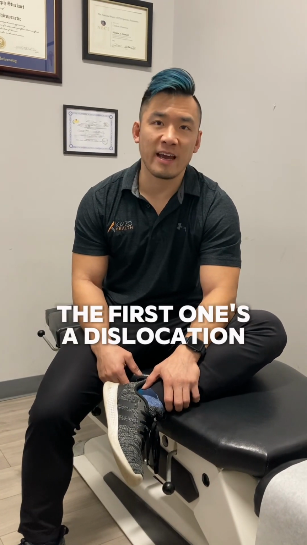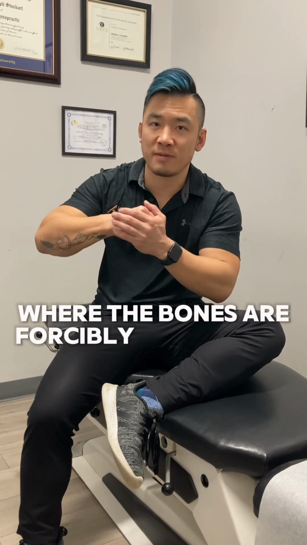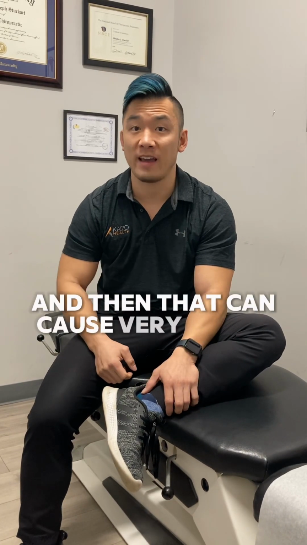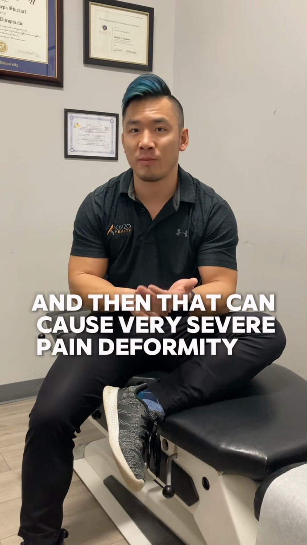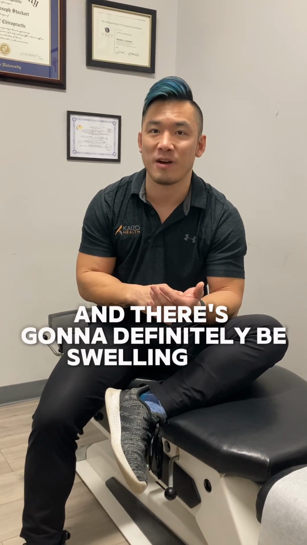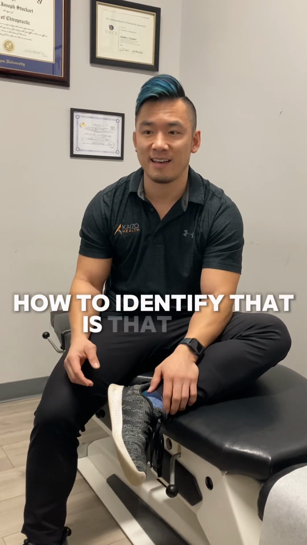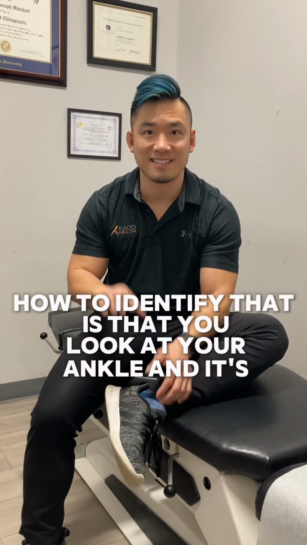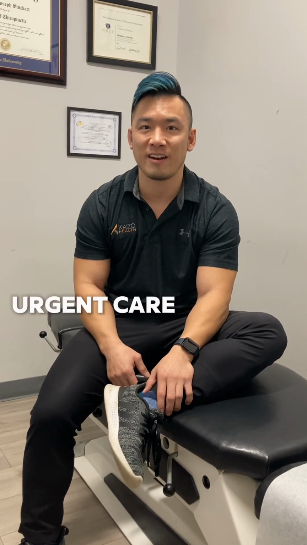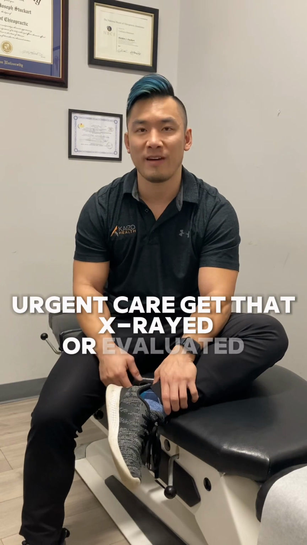The first one's a dislocation, where the bones are forcibly removed or shifted from the joint, and then that can cause very severe pain, deformity of the joint. You're not going to be able to walk, and there's going to definitely be swelling and bruising around the area. How to identify that is that you look at your ankle and it's kind of hanging there. So I definitely recommend you go into the ER or urgent care, get that x-rayed or evaluated.